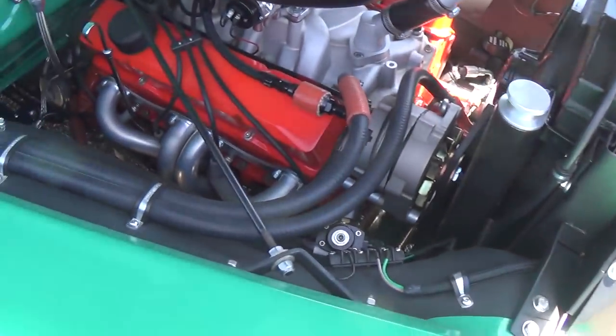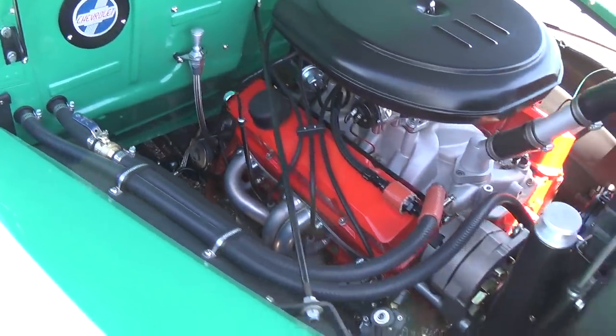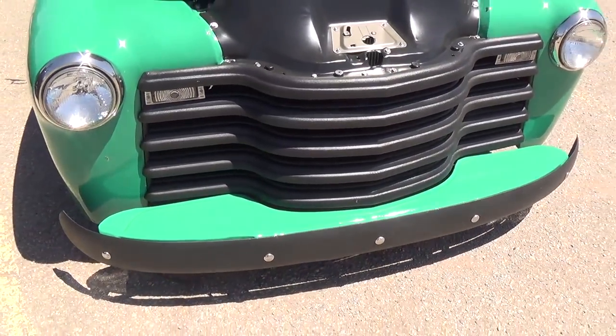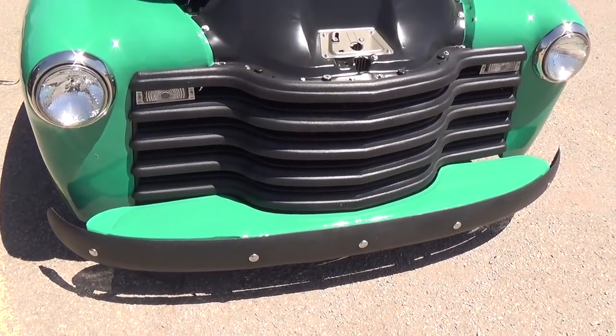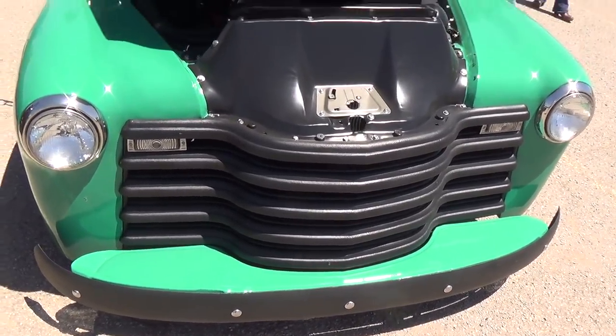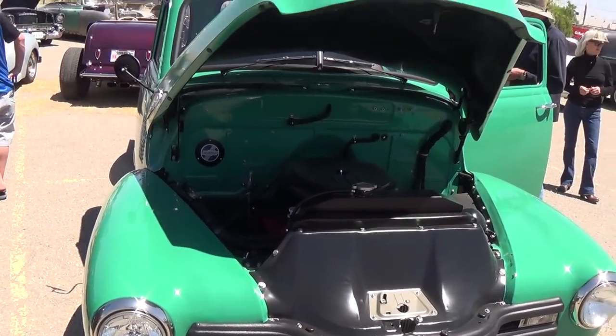It's not easy to do. Really slick. Look at that. Instead of chrome on the front, he went with kind of a wrinkled black. I think this really looks nice. This is a great truck.